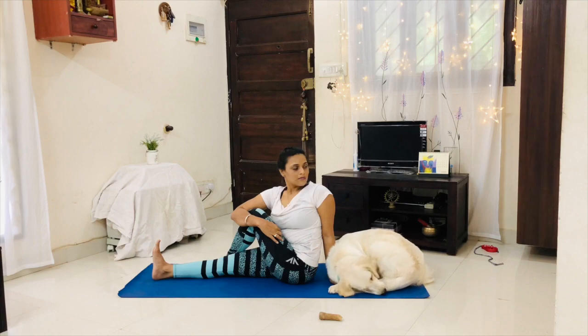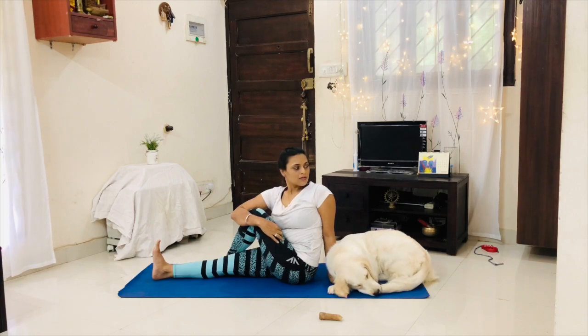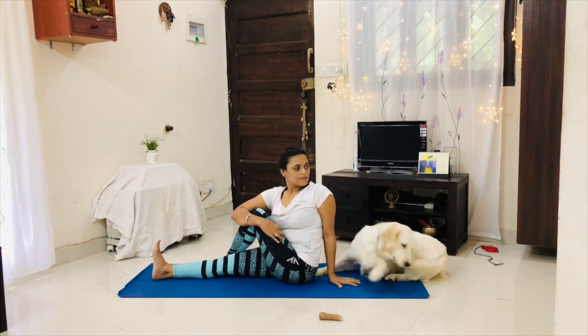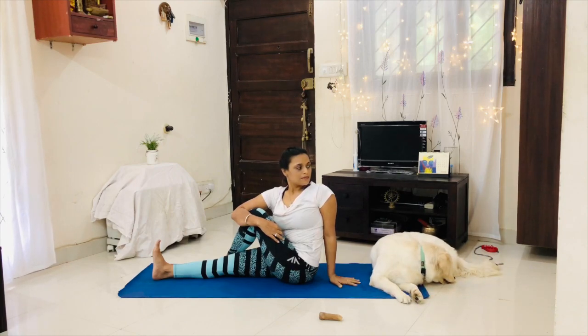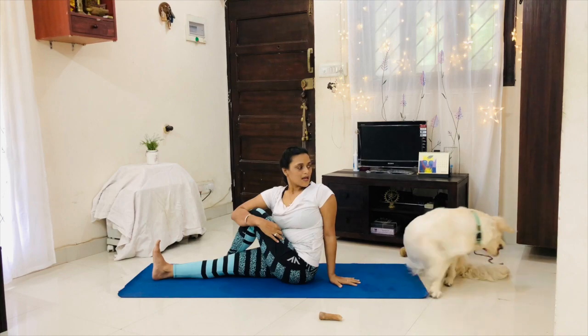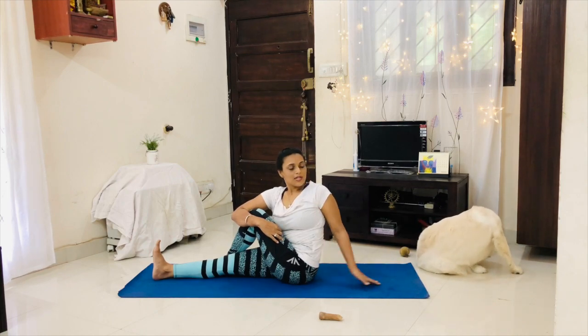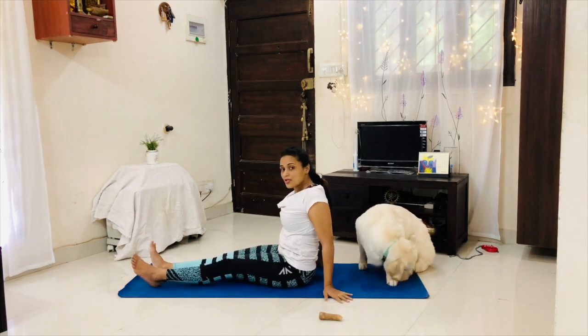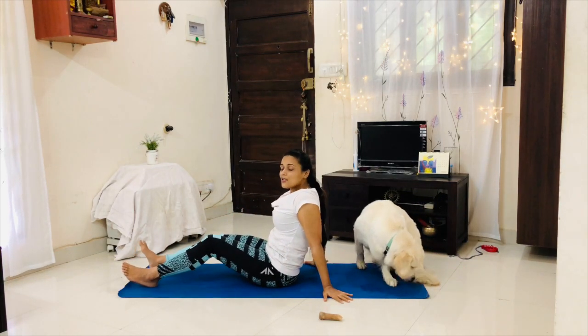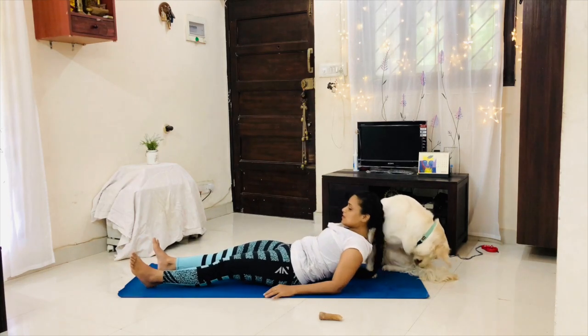4, 3, 2, and 1. And so release, extend the arm up. Release, extend both the legs. Prepare for the final resting posture, Shavasana.